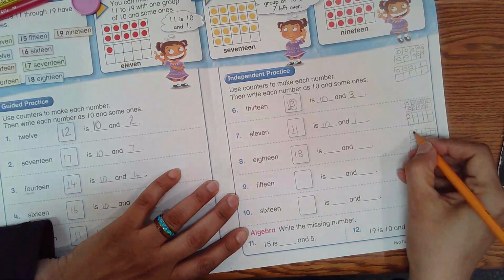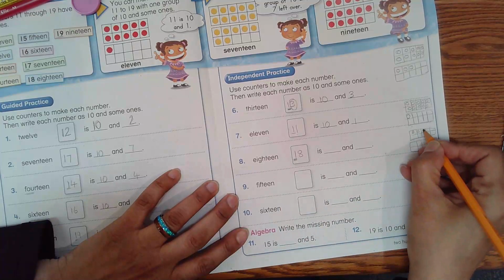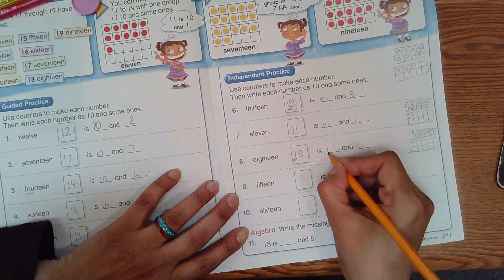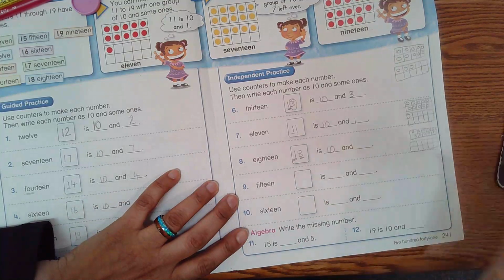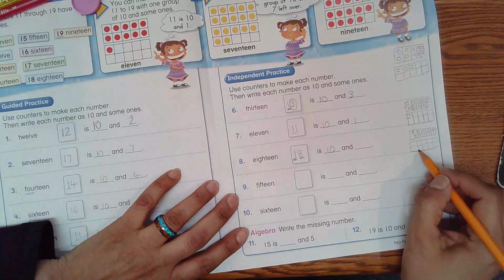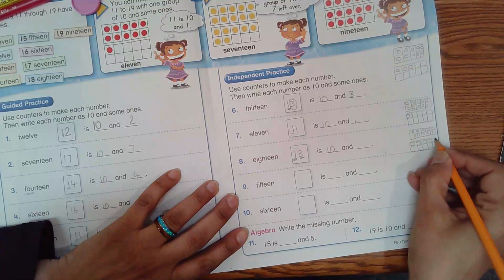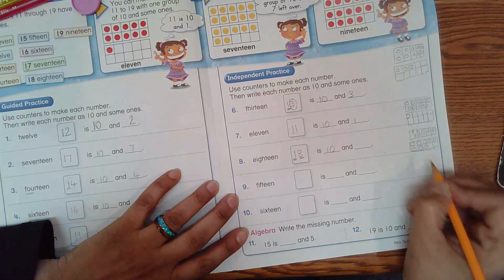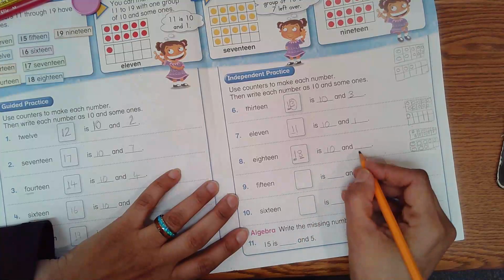So first, how many tens? 1. So 1, 2, 3, 4, 5, 6, 7, 8, 9, 10. That's my first 10 frame. That's 10. How many left? So I have leftover 8, and that's when I'm gonna fill my second 10 frame. So 1, 2, 3, 4, 5. I know the first row is 5. After 5, 6, 7, 8. So 18 is 10 and 8 leftovers.